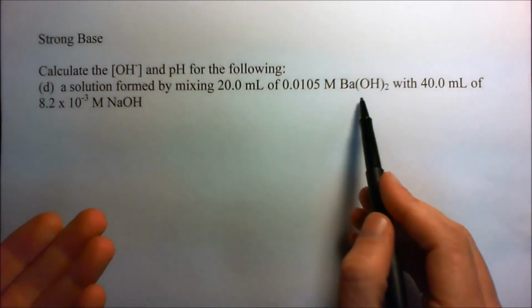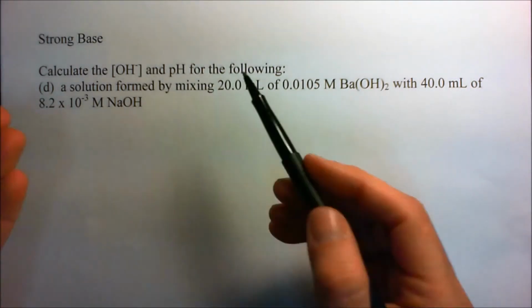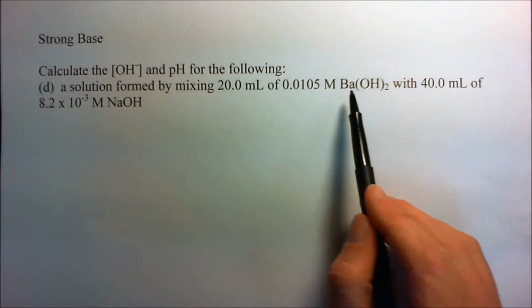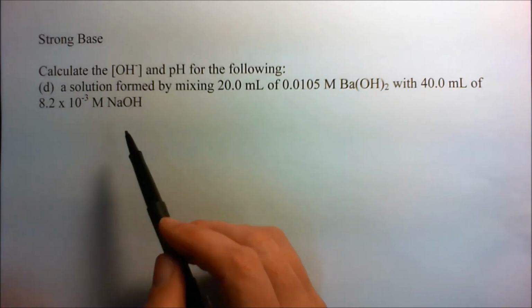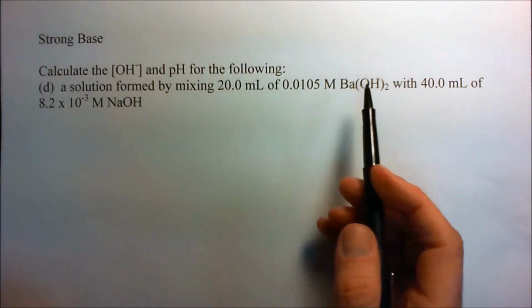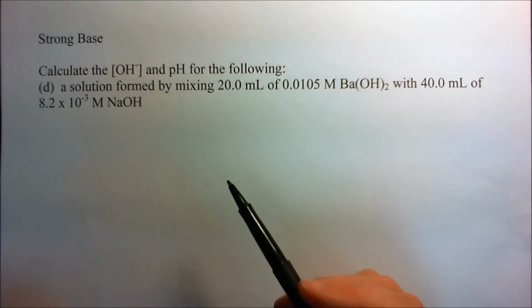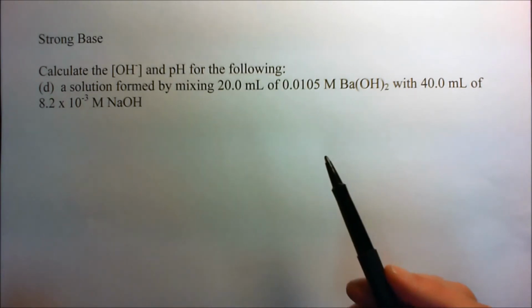So what happens if we mix together 2 solutions of strong bases? Well, when these are dissolved, they're going to be completely dissociated. So this barium hydroxide is going to produce 2 OHs, this sodium hydroxide is going to produce 1 OH. So we just have to calculate the number of moles of hydroxide we have and get a final volume.